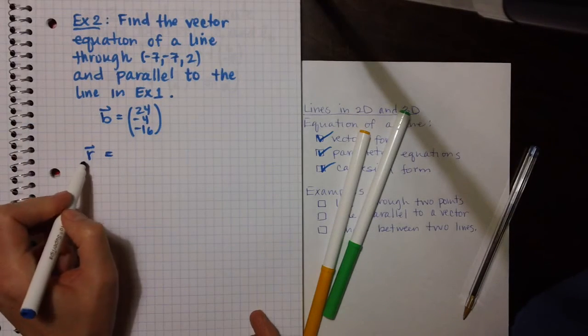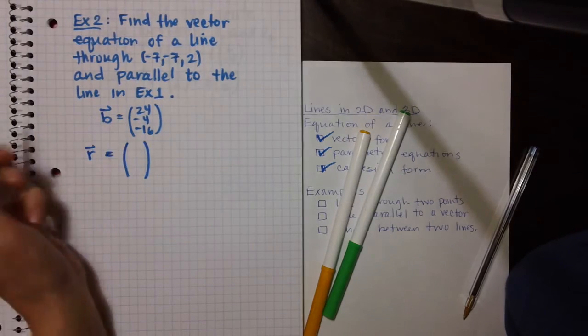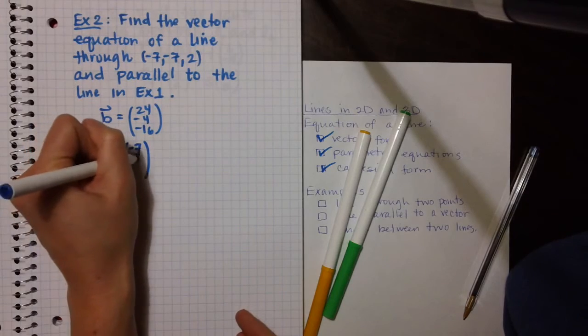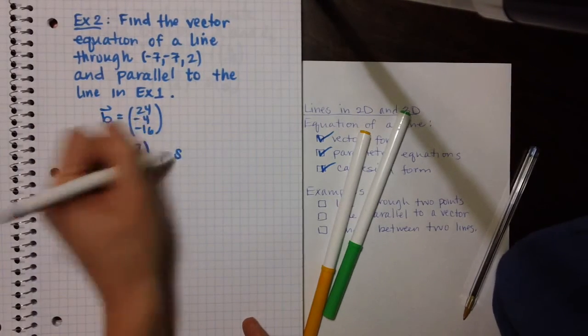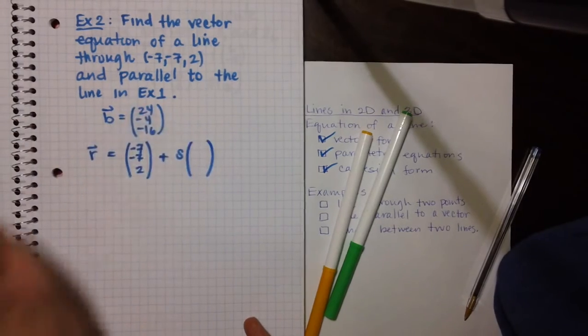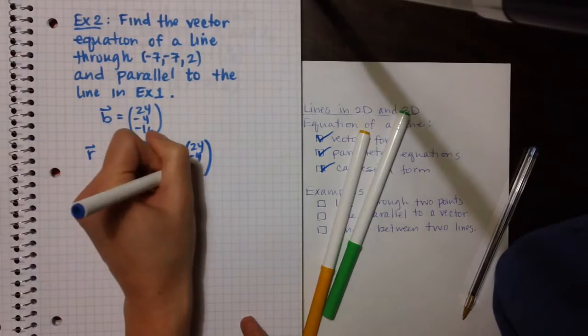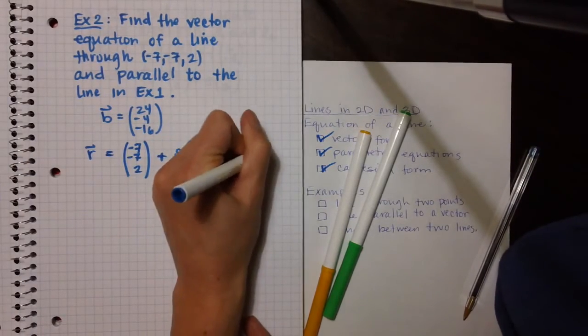So the position vector from the origin to any point on the line is going to be equal to the position vector from the origin to this point plus some parameter. I'm going to call it S just because it's a different line, times the same direction vector, where S is an element of the set of all real numbers.